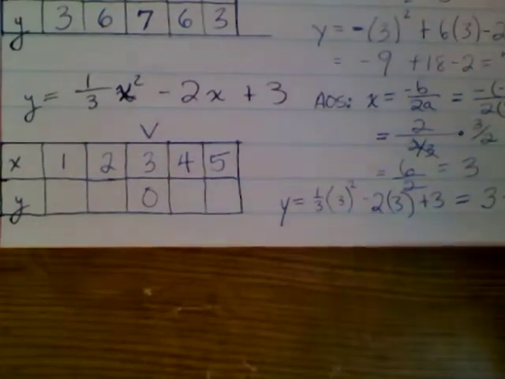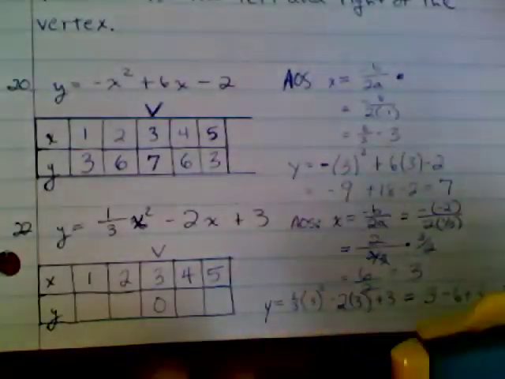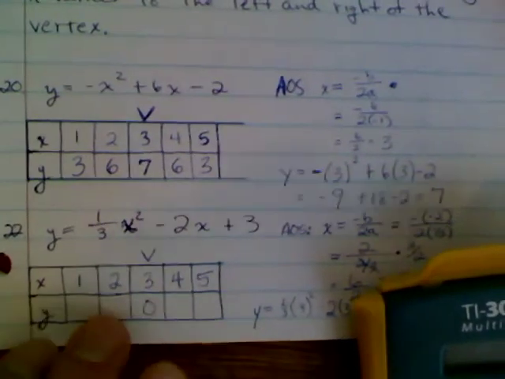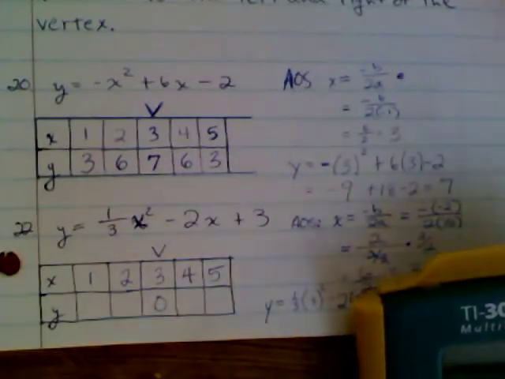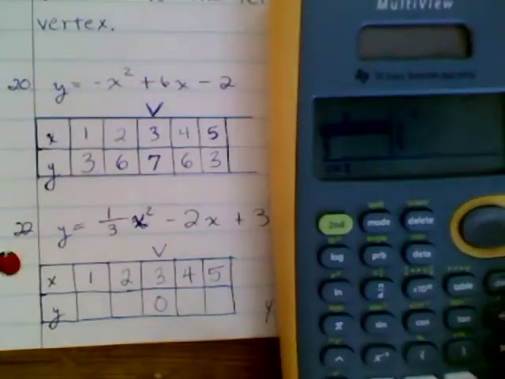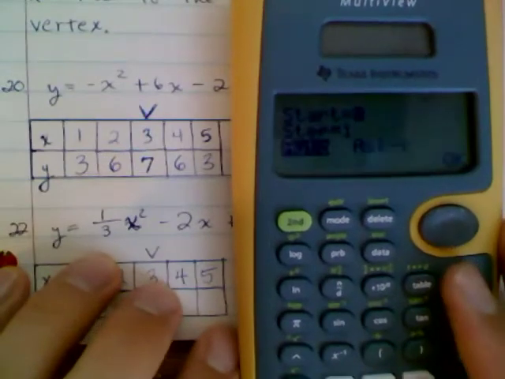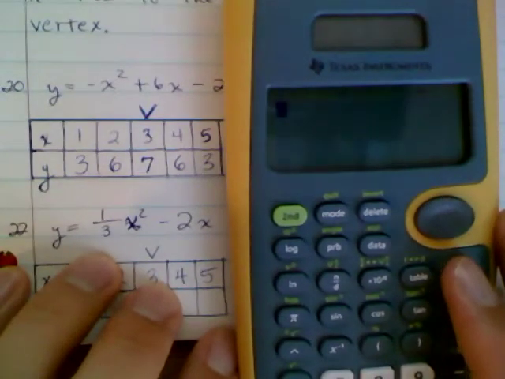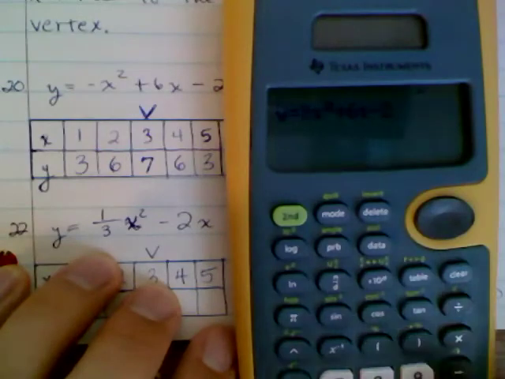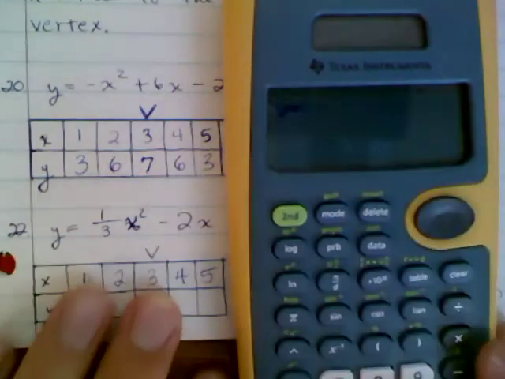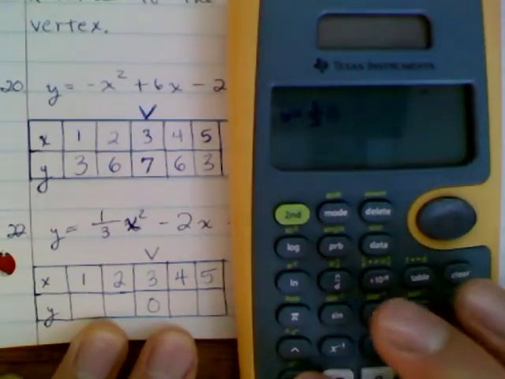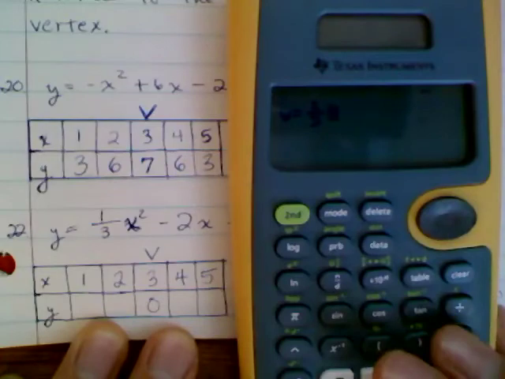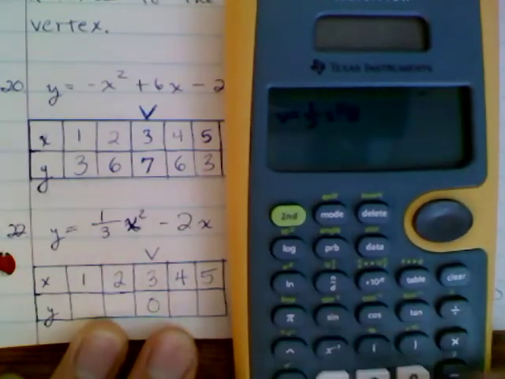Okay, so now I'm going to take us back to the calculator because you can do all this by hand by plugging in a 2 and then a 1 and then just using the axis of symmetry to find 4 and 5, but we might be able to use a calculator here. So I'm going to push table, and I actually have to delete all of what I had earlier. So type in 1 over 3 x squared.